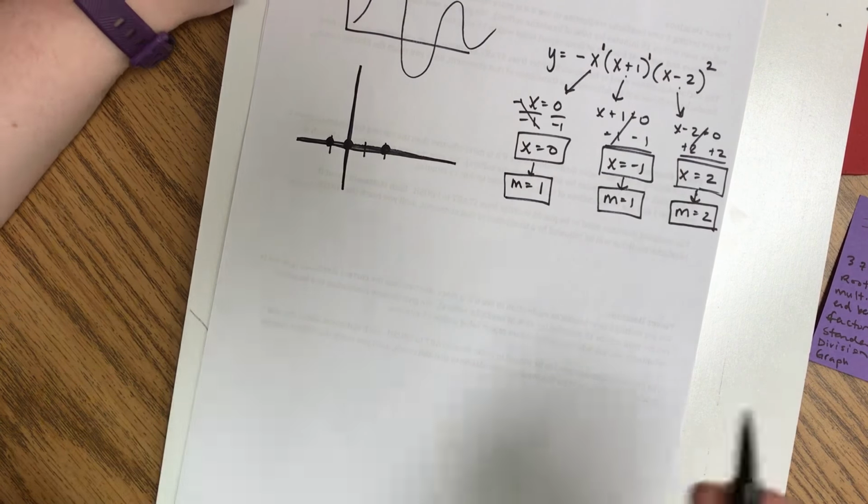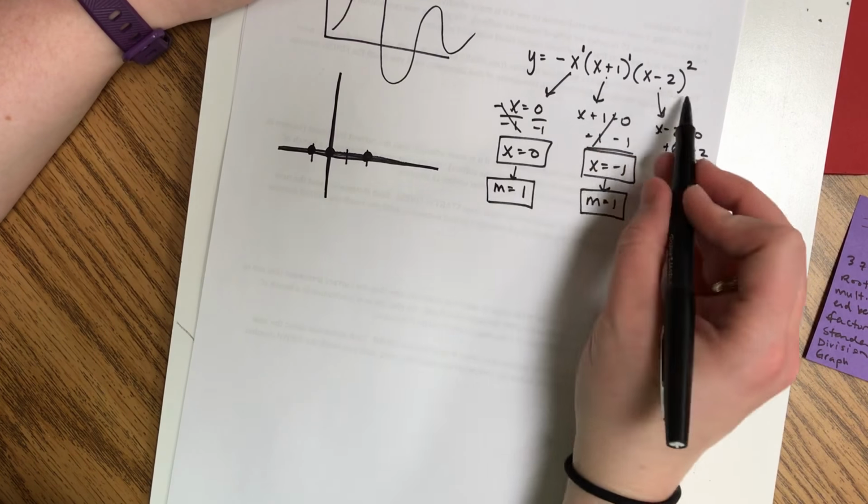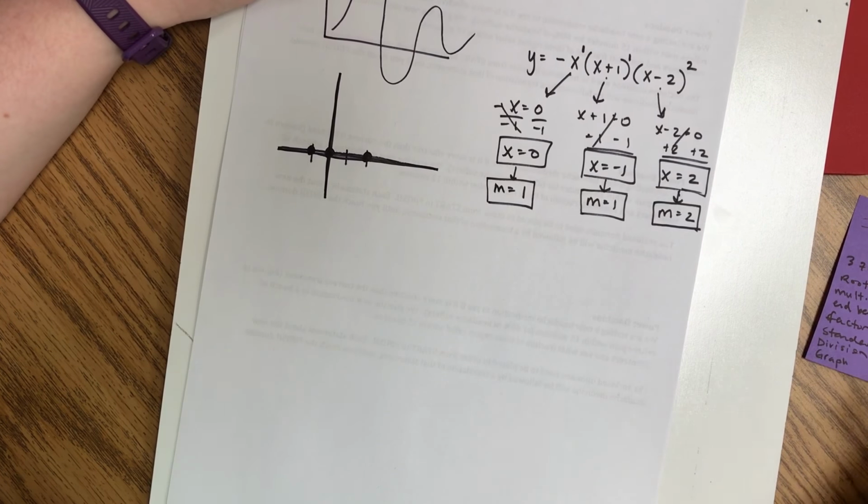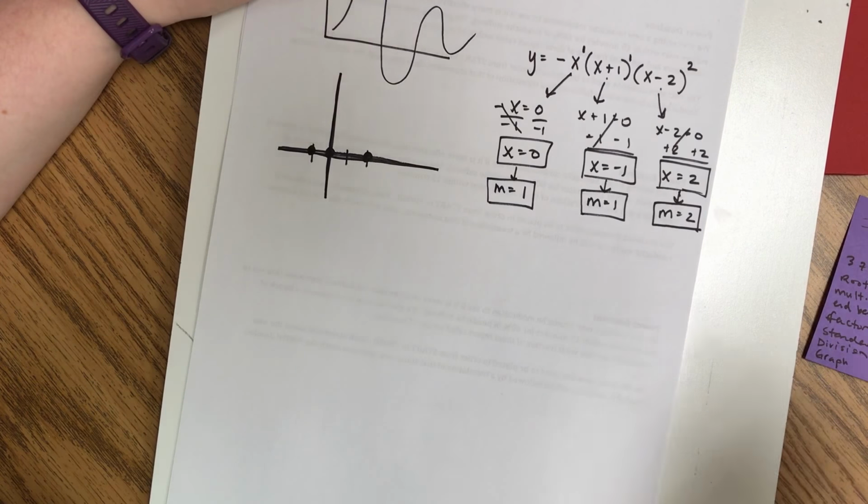Now, end behavior was a little trickier when we were in this format. So you are going to put this in standard form if you want to eventually check it later, but I'm going to go ahead and do this.